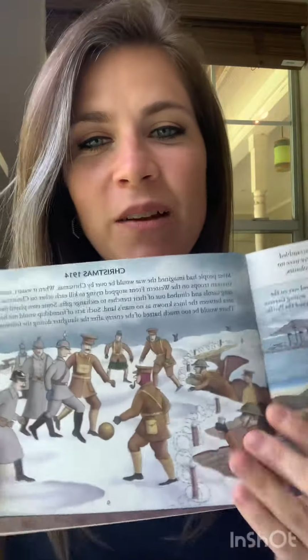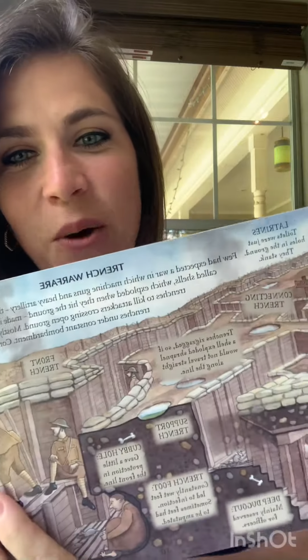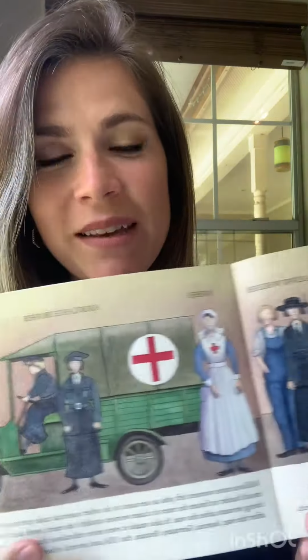So the book that we read today, let me show you. This is the book we read today. It's called The Story of World War I. And it has the coolest pictures in here with information about the war. And we read this today, and my kids were just so engaged. They loved the pictures. We had so many cool discussions about it, but this is how we learned about the war.